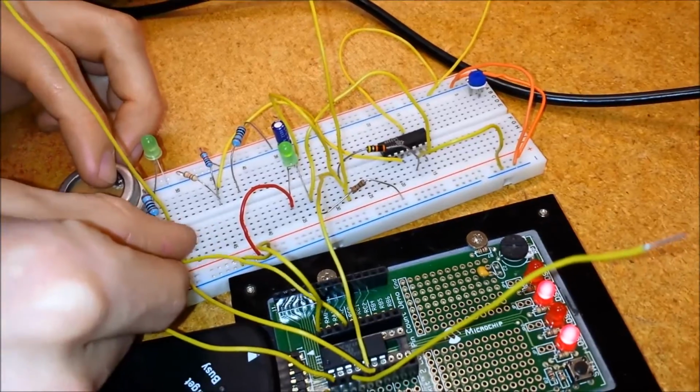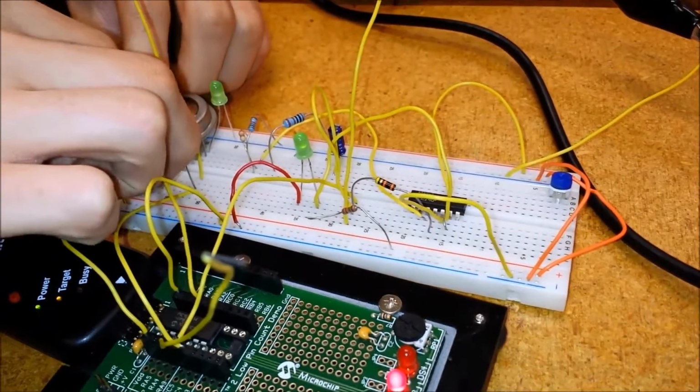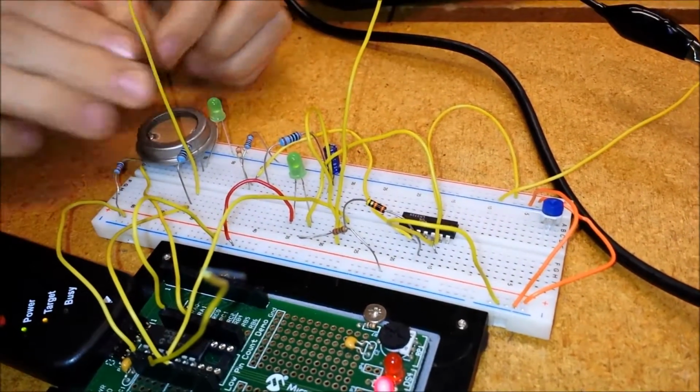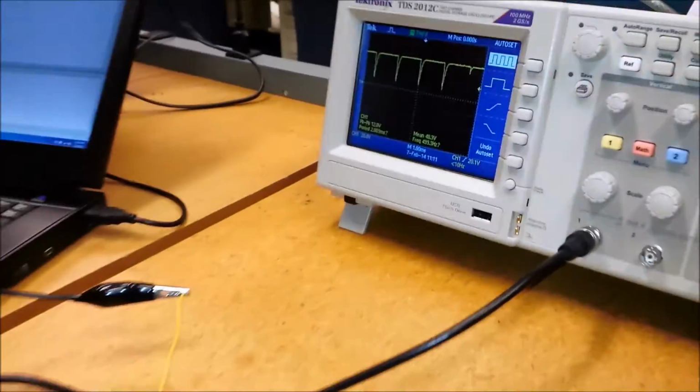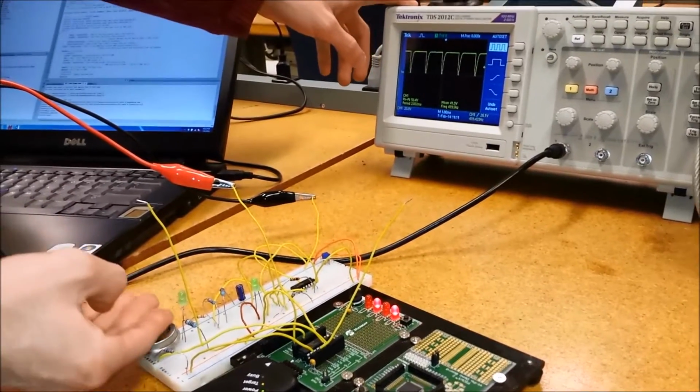We do have some minor problems with our wires coming out, so let me correct that. Alright, now as you can see here, the wave does change, as well as LED 2 turns off when it is dark.